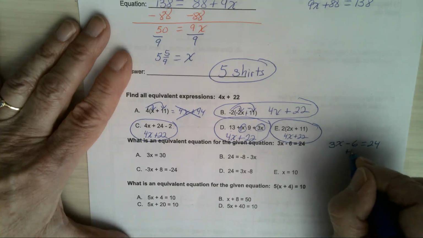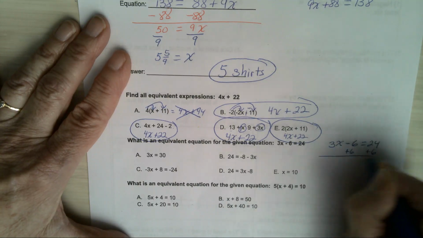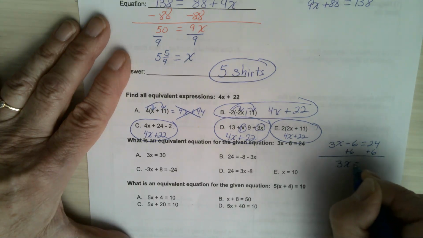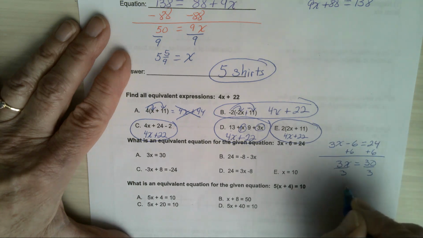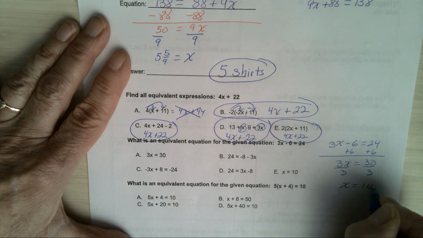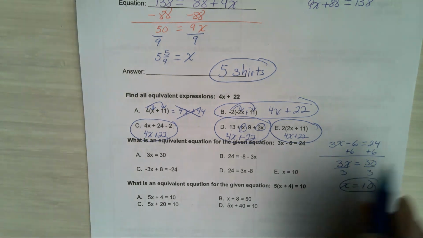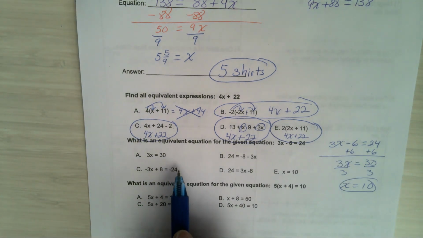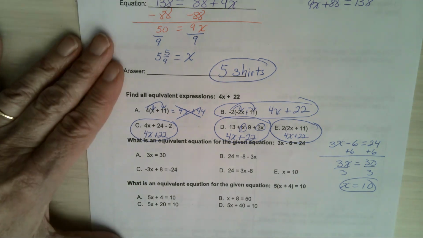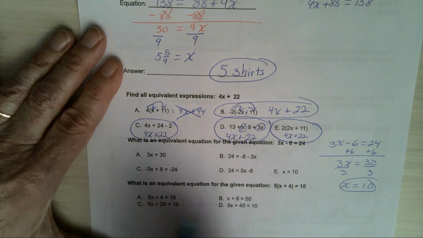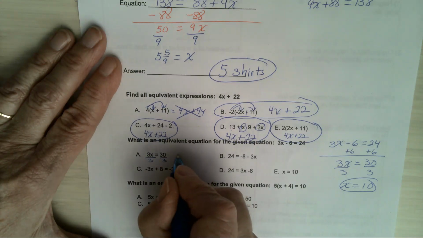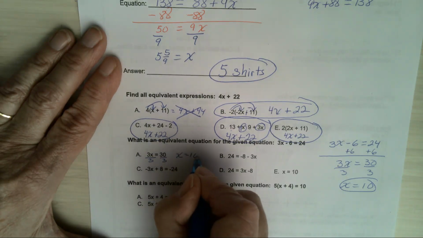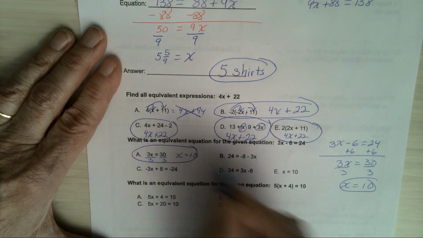Add 6, add 6. 3 times x equals 30. Divide both sides by 3. x equals 10. So when you simplify it to x equals 10, it's an equivalent one. Well, here, divide by 3, divide by 3, you'll get x equals 10. So A is a match.